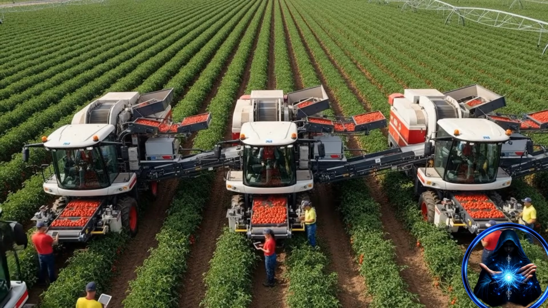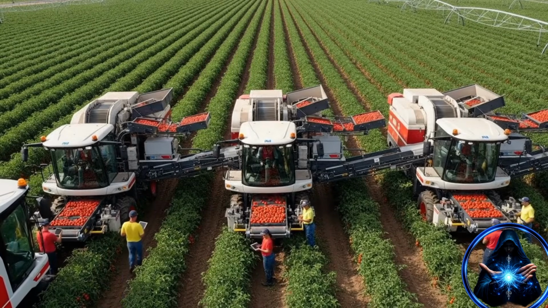Machine 3 is showing a full bin. Send the truck over now. Copy that. Routing the truck to machine 3.